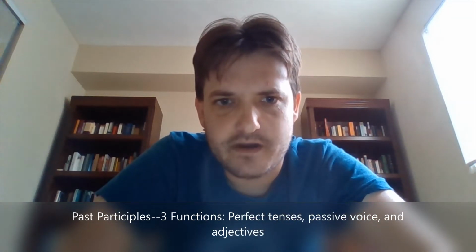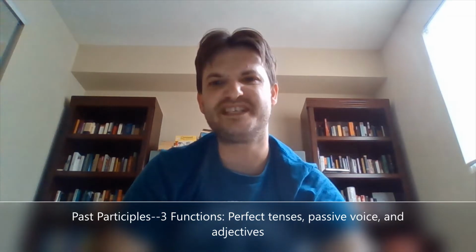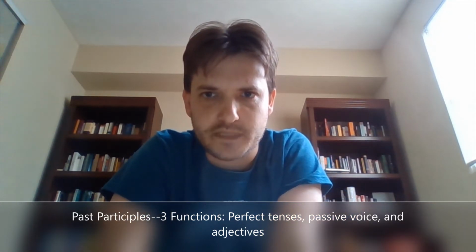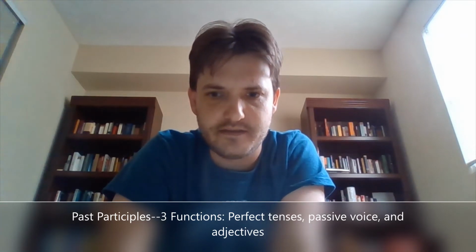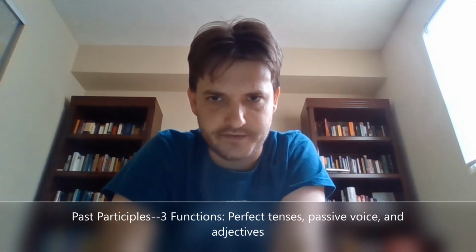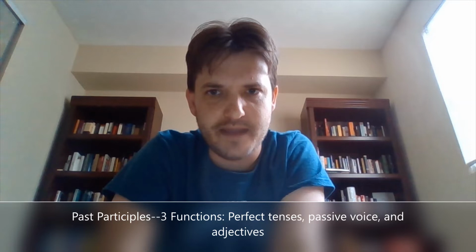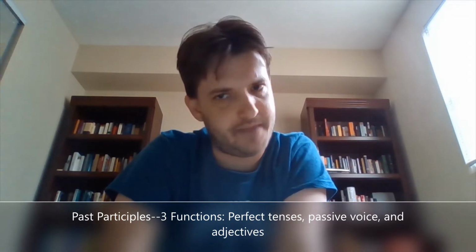Past participles can also be used for the passive voice when we focus on the receiver or object of an action instead of the doer. So active, the bear ate the ugly baby. Answers the question, what did the bear do? Passive, the ugly baby was eaten by the bear. Was eaten is the passive voice, and eaten is still the past participle.